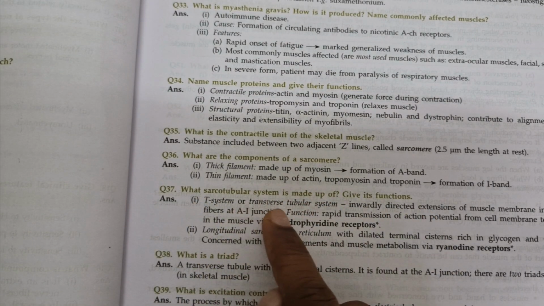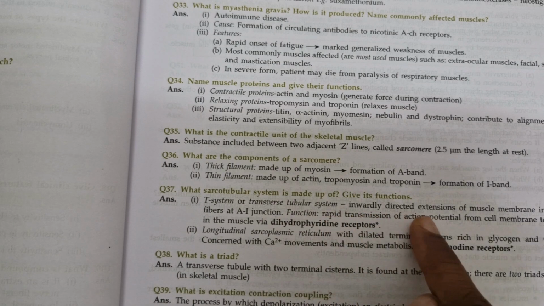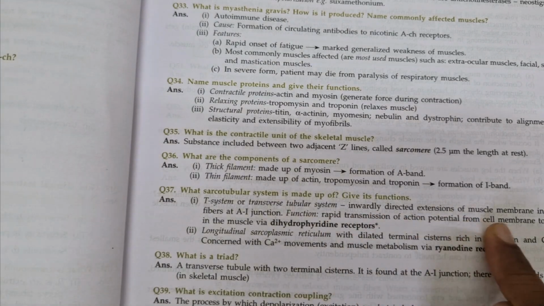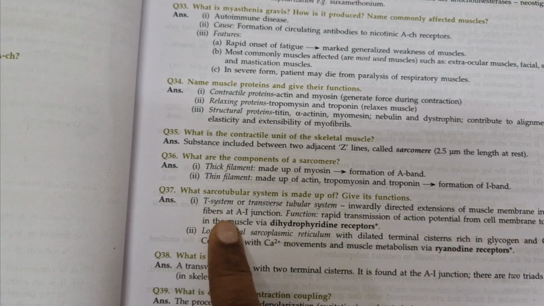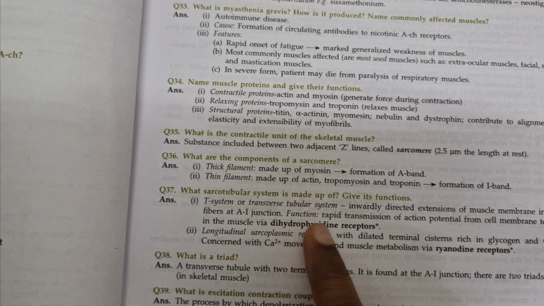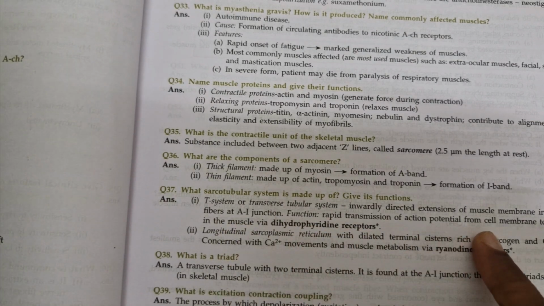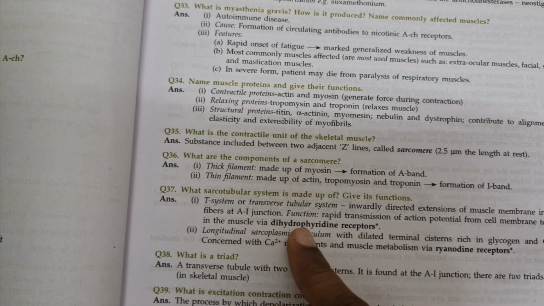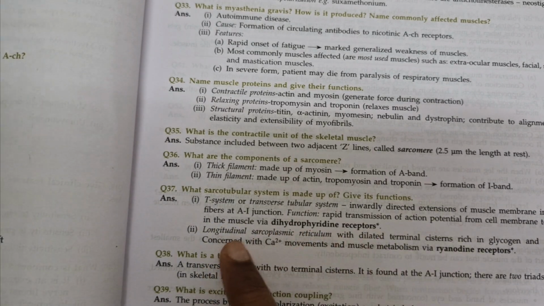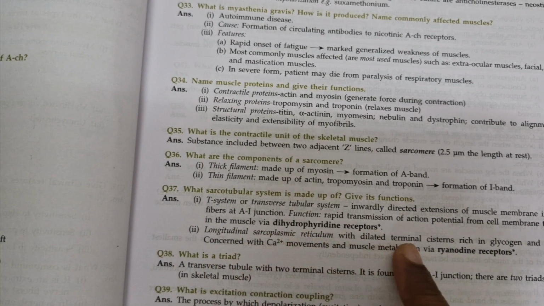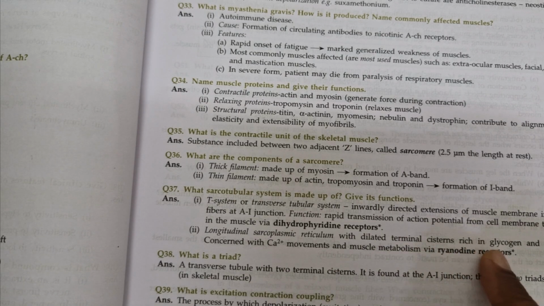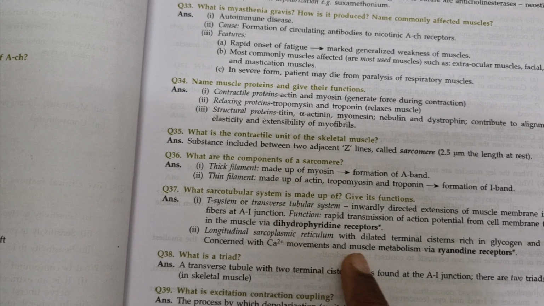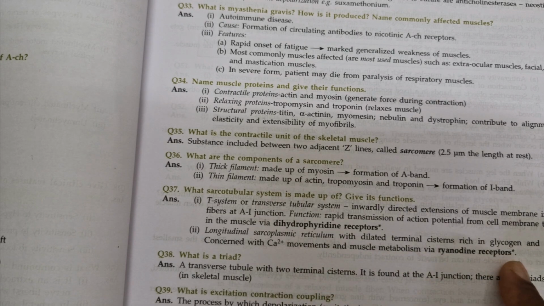What is the sarcotubular system made up of and what are its functions? The T system or transverse tubular system, inward directed extensions of muscle membrane into the muscle fibers at the A and I junction. Function: rapid transmission of action potential from cell membrane to other fibrils in the muscle via dihydropyridine receptor. Longitudinal sarcoplasmic reticulum with dilated terminal cisternae is rich in glycogen and calcium. Functions are concerned with calcium movement and muscle metabolism via ryanodine receptors.